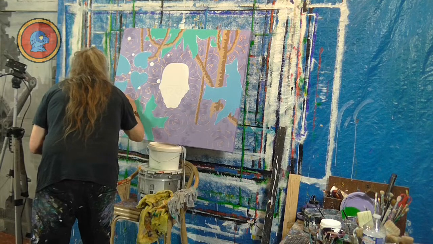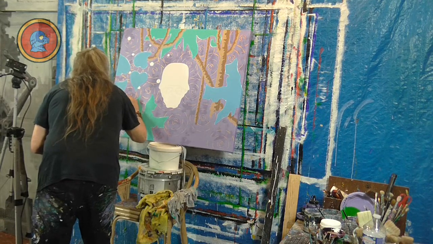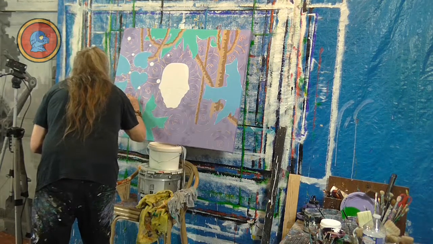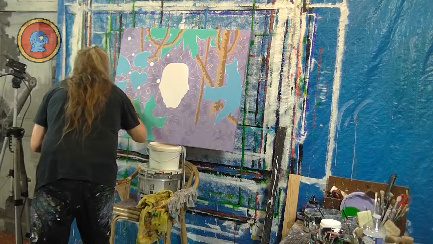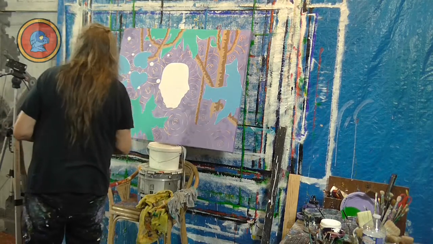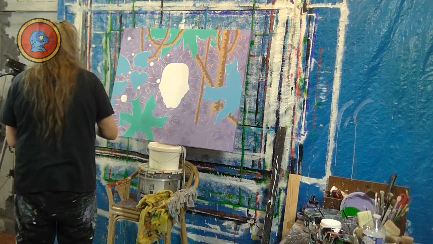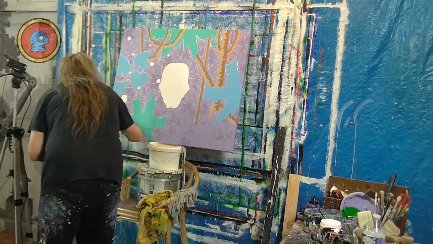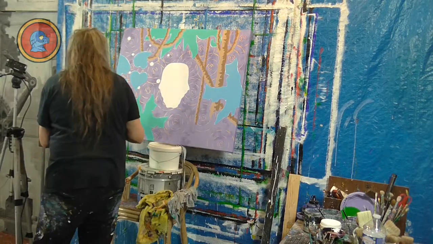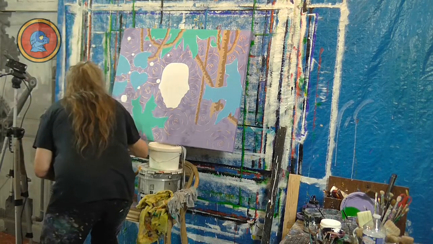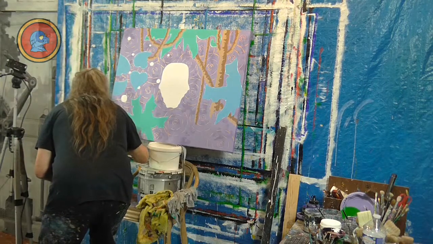Nice big fat planet, which we can cover half of it off with a leaf later on. There we go.